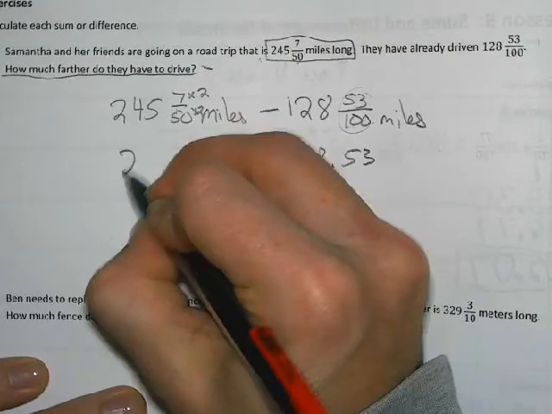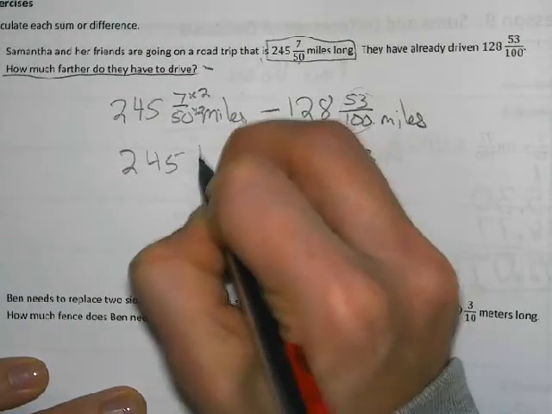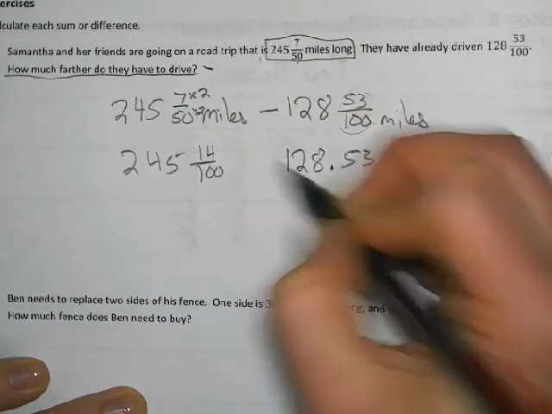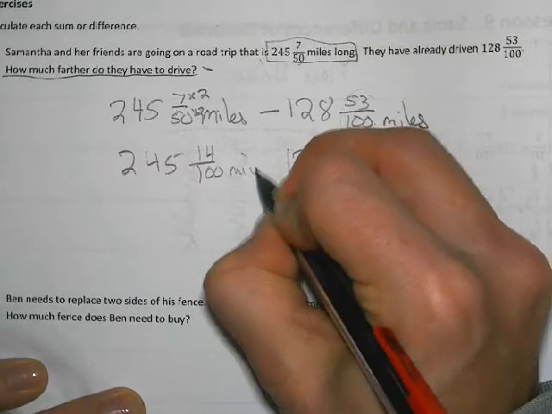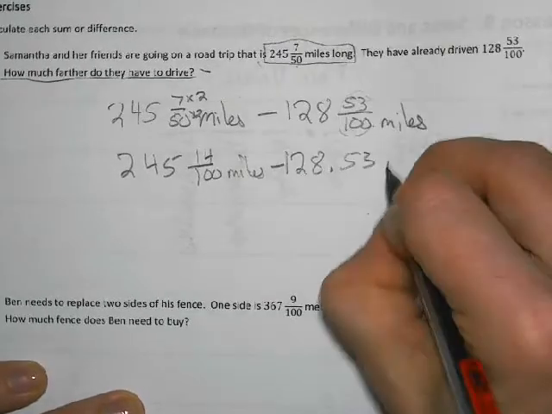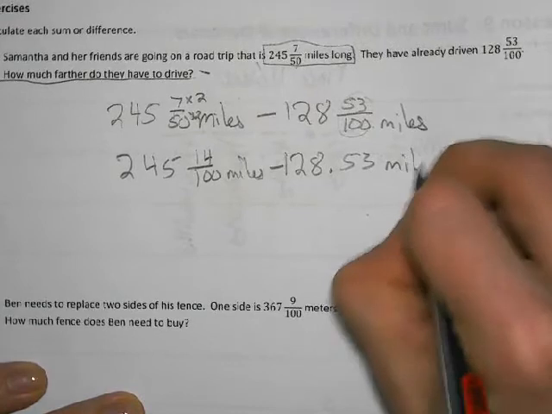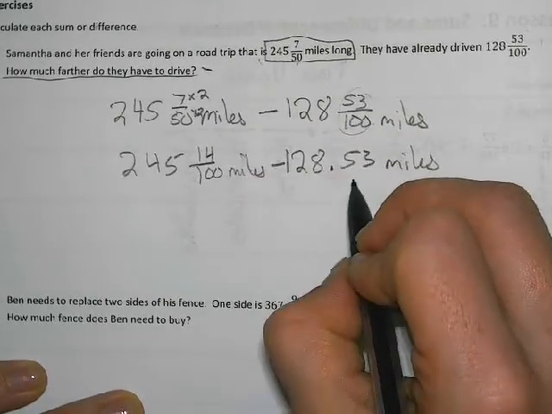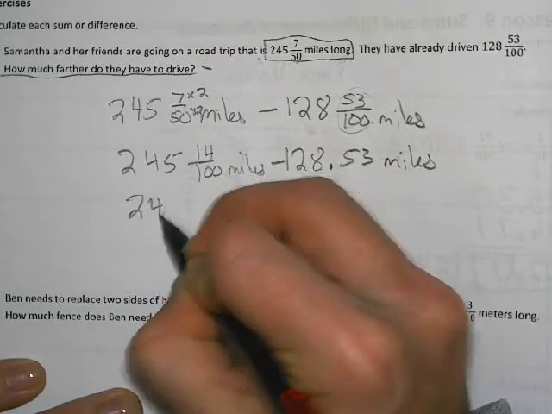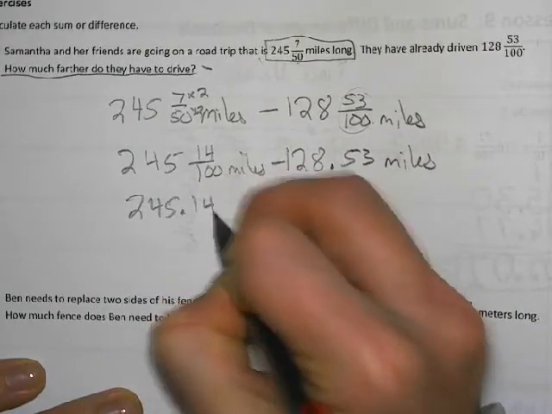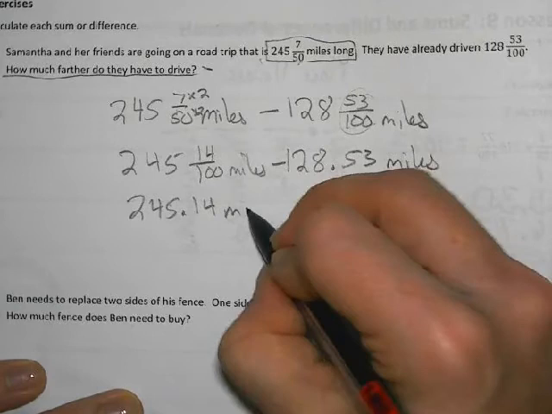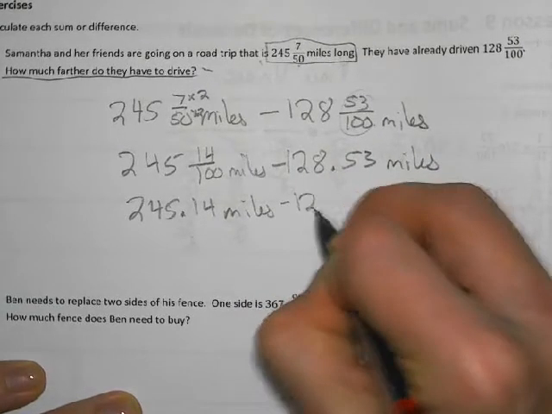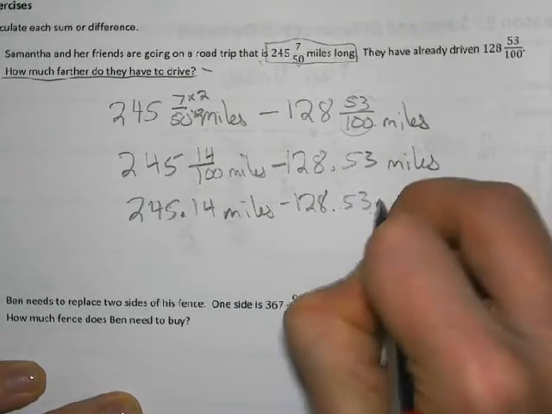And so then this becomes 245 and 14/100 miles minus 128 and 53/100 miles. So I'm going to convert this into a decimal so it looks the same as that.